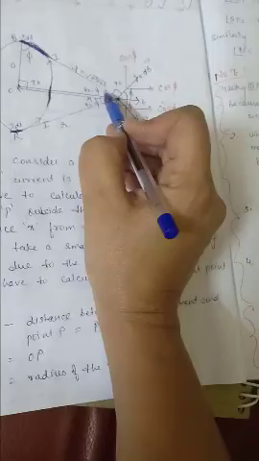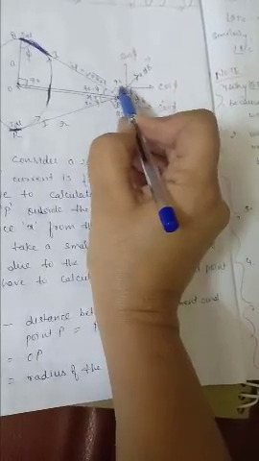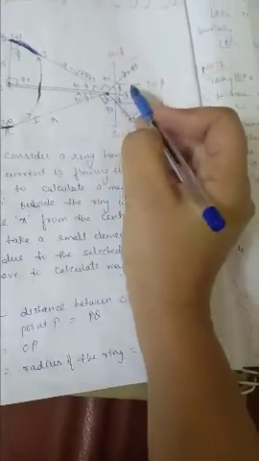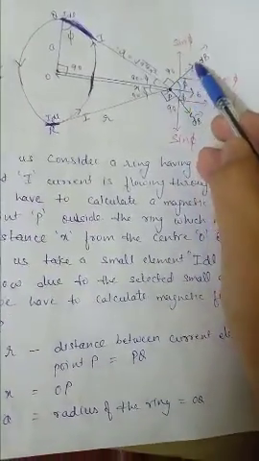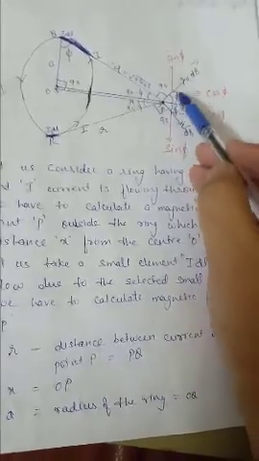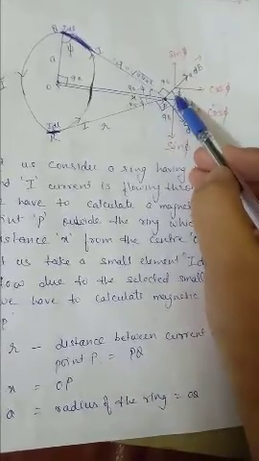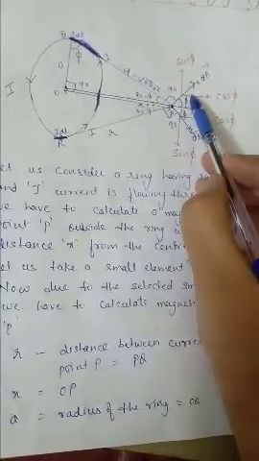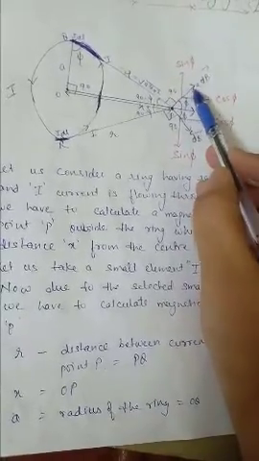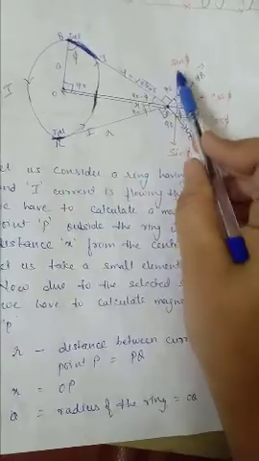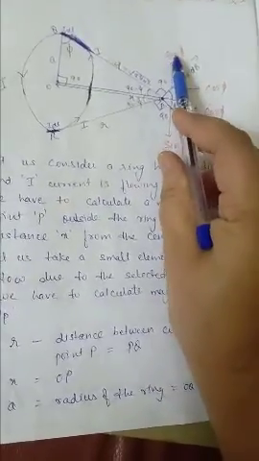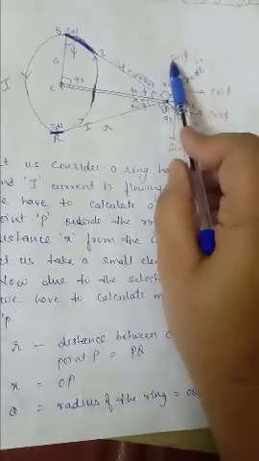You can easily calculate phi by subtracting these two from 180 degrees. This is phi. When we have some resultant at some angle, what we have to do is resolve the resultant into a vertical component and a horizontal component, like we did here: dB cos phi and dB sin phi.